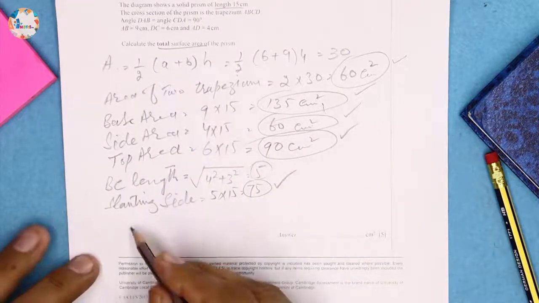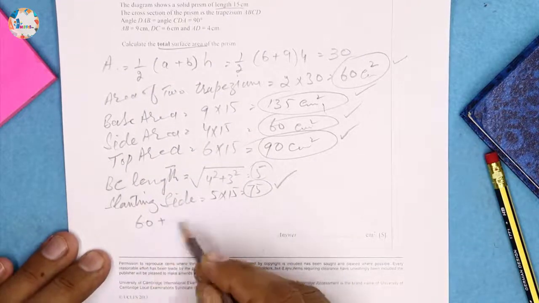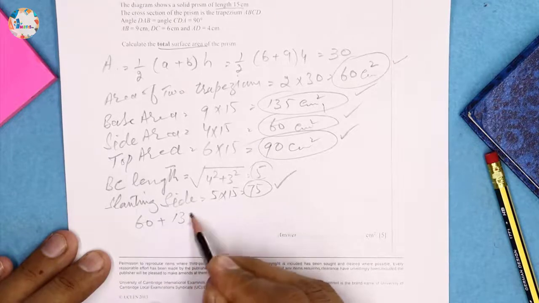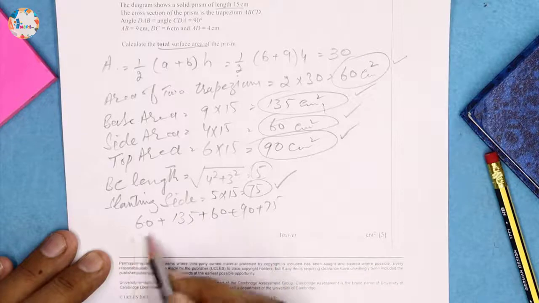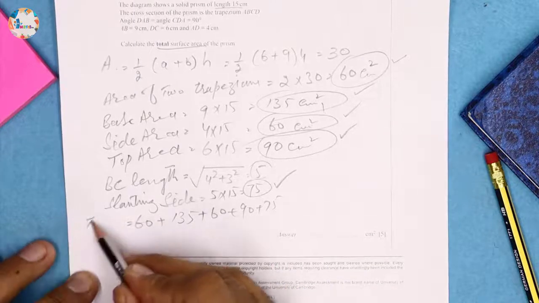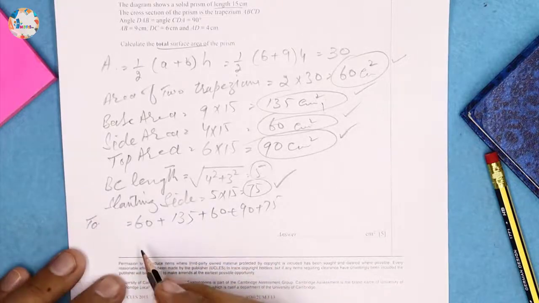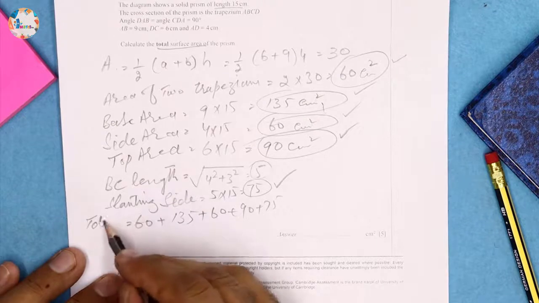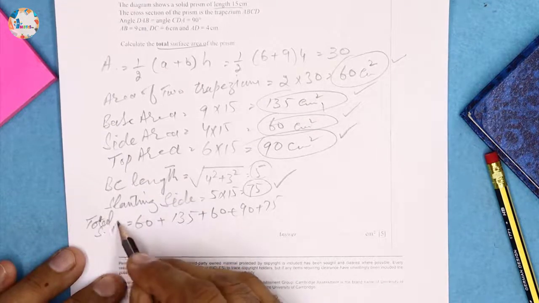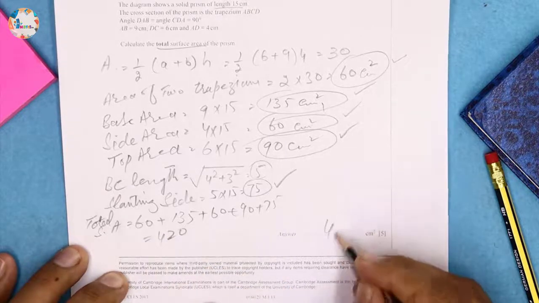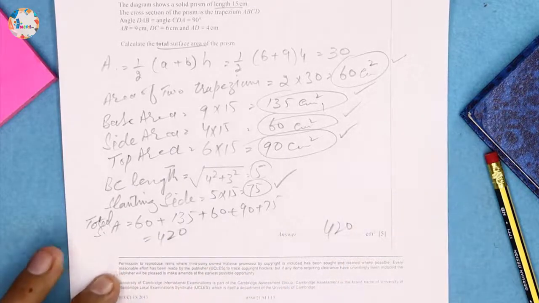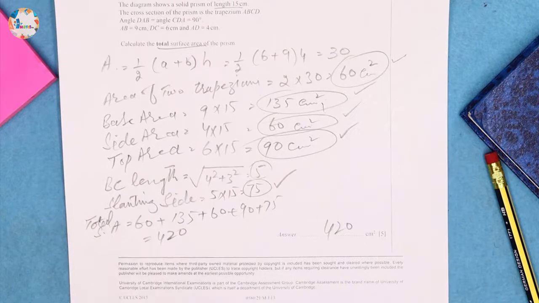So we will write the step over here: 60 plus 135 plus 60 plus 90 plus 75, and this is the total surface area. The total surface area will be equal to 420 centimeters squared. We are done with the paper.